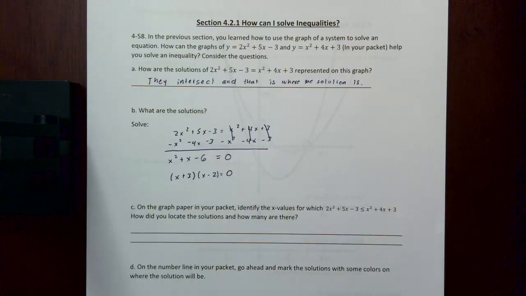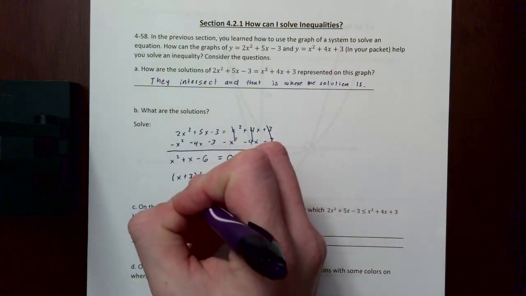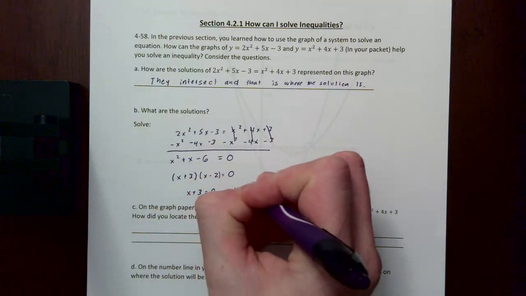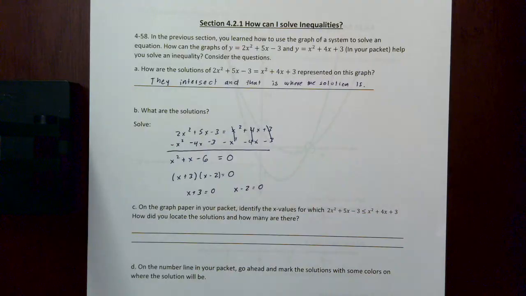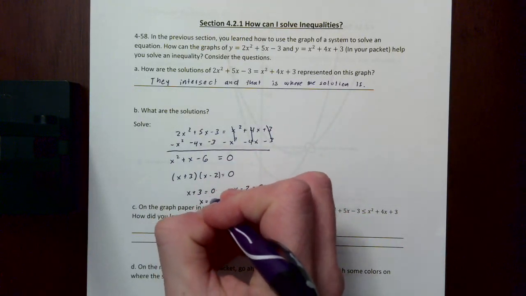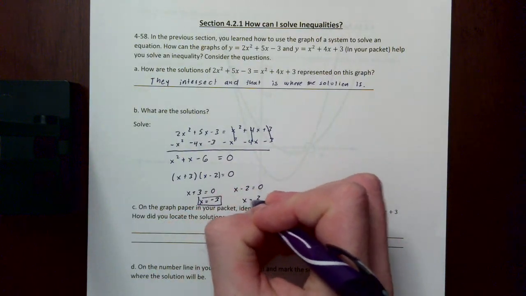And then using that same kind of idea, the zero product property, I'm going to go ahead and plug these in. I'm going to do x plus 3 equal to 0, and I'm going to do x minus 2 equal to 0 in the solved form. So therefore, I get, as you can guess, x equals -3, and then x equals 2.